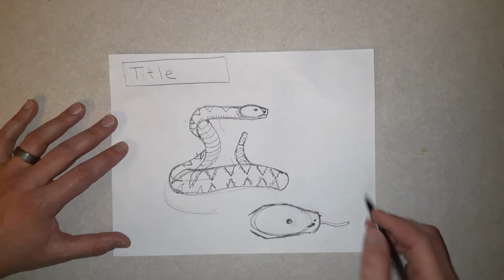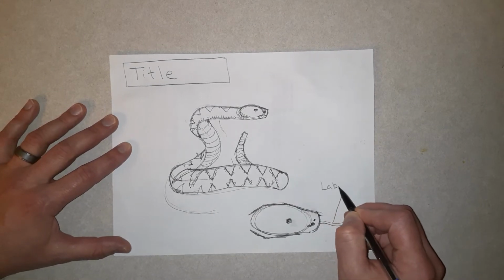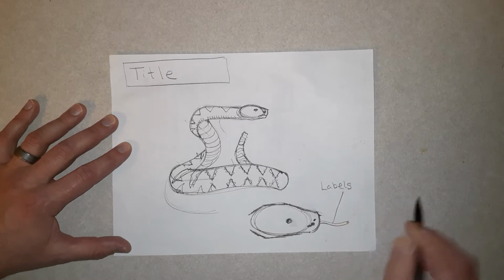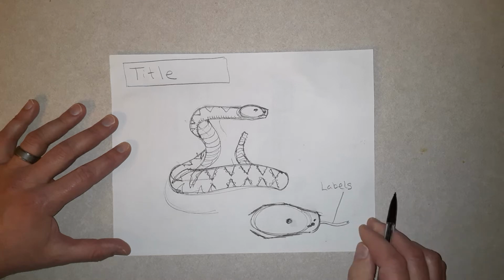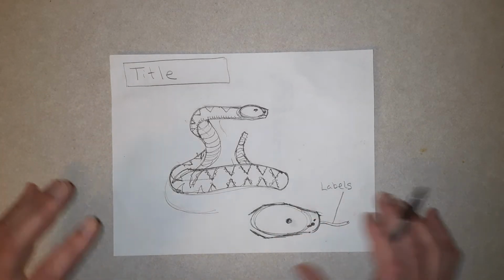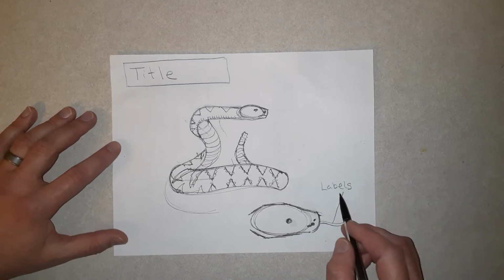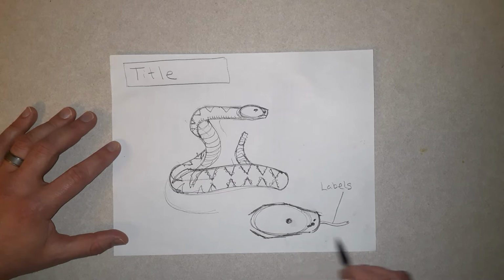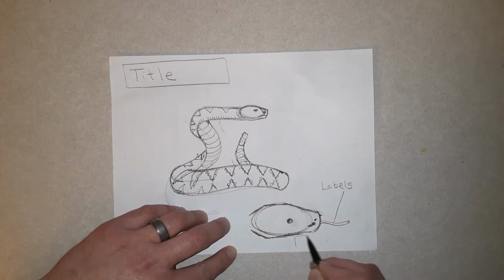You will also need labels. Right? You would write tongue there. Now, how the rattlesnake uses its tongue to sense heat in the area would be an important caption to put someplace in this area. So you'll also need captions.